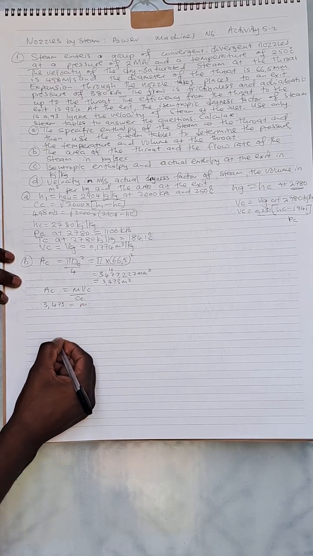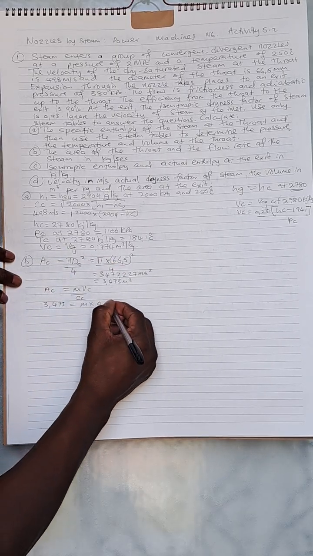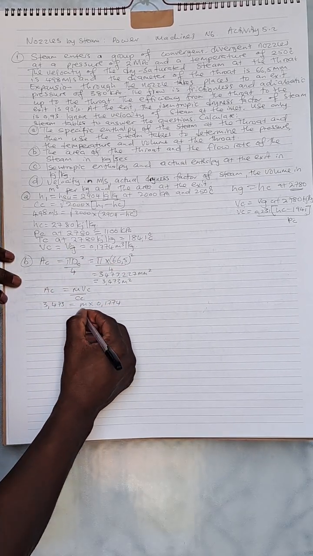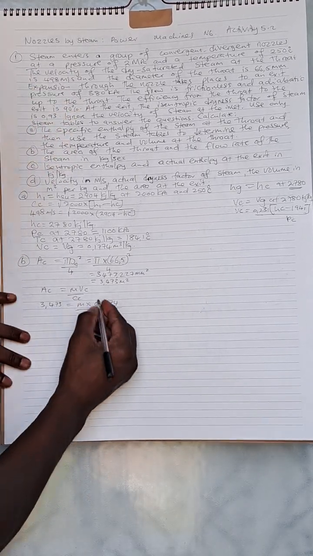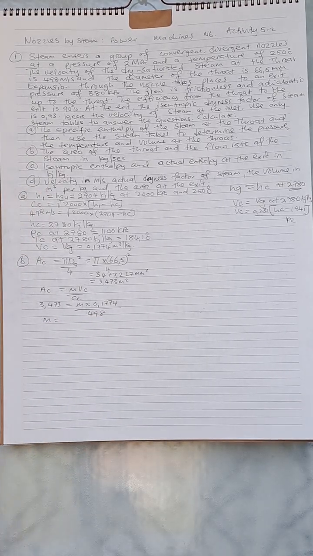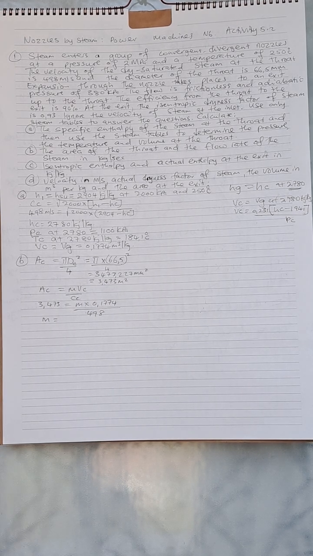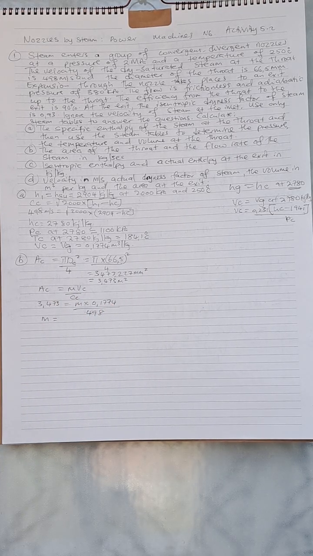We are looking for our mass flow rate, M. We said our VC is 0.1774. Our CC was given as 498. So from there we make M the subject of the formula, which becomes 3.473 times 498 all divided by 0.1774.